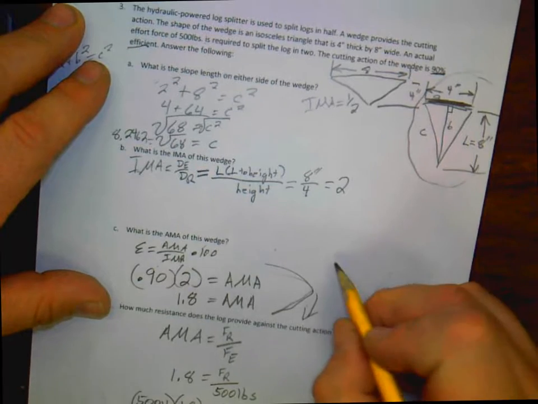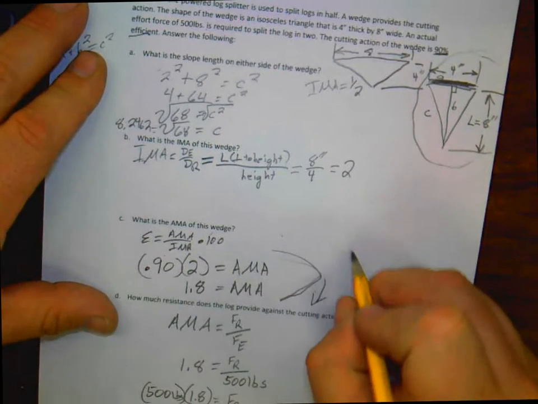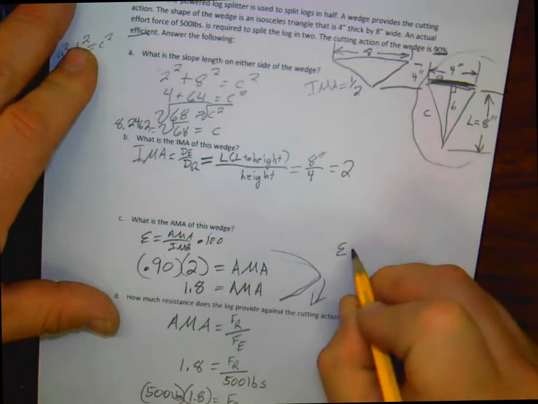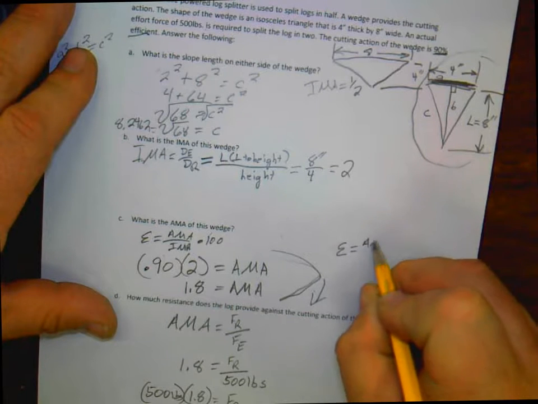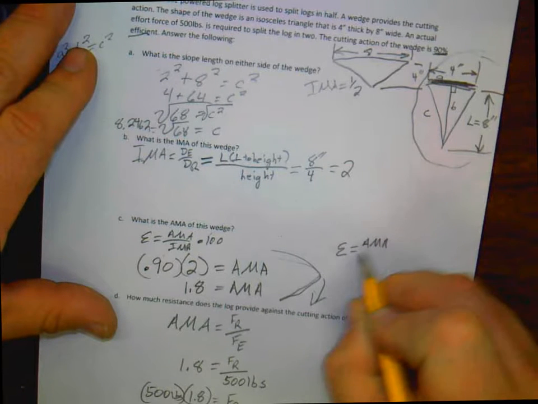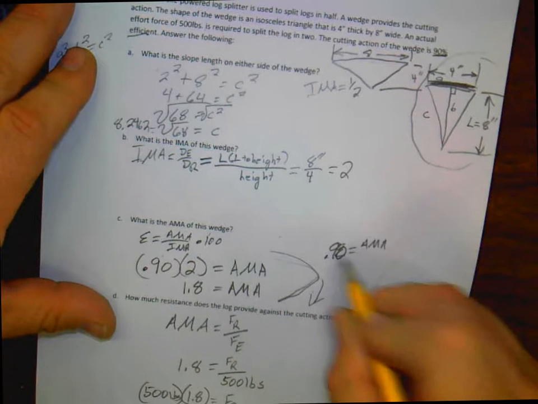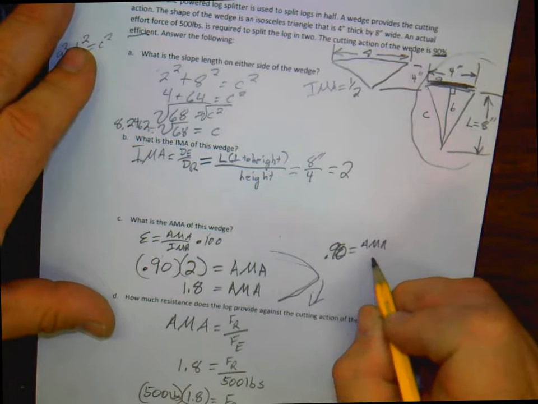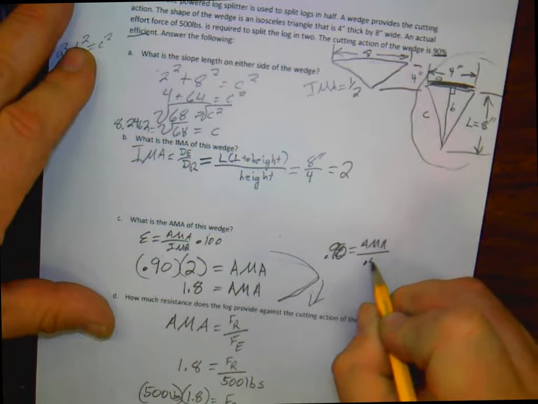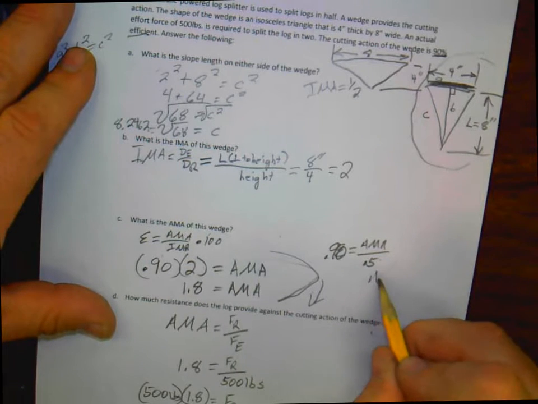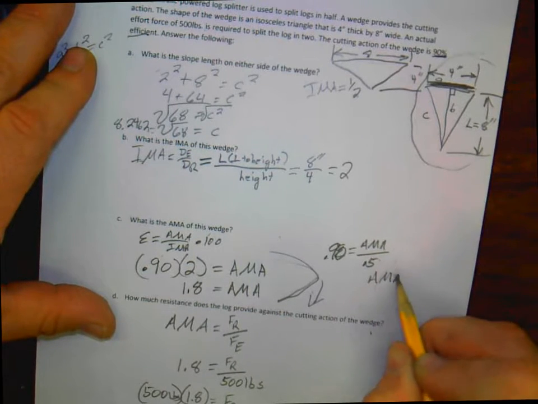Our AMA in this scenario is 0.9 times 0.5, that equals 0.45 is our actual mechanical advantage here.